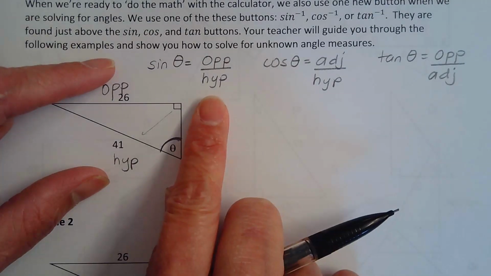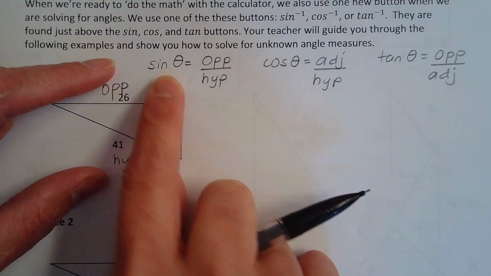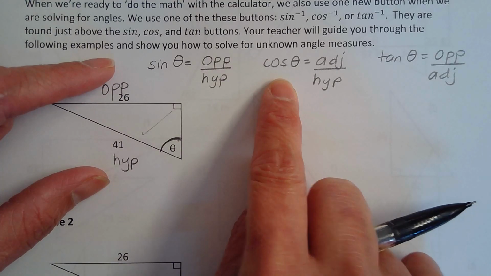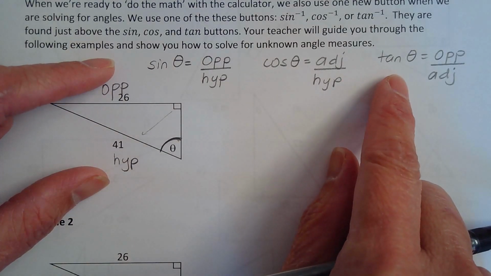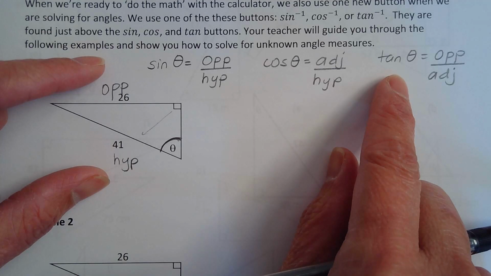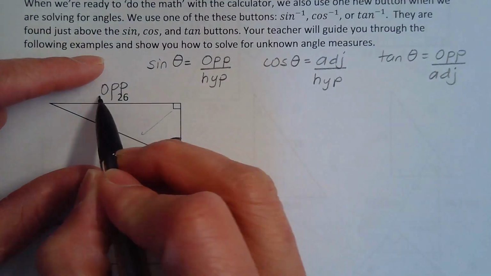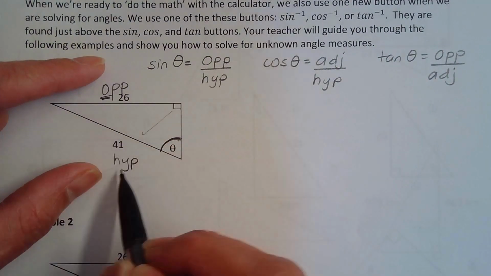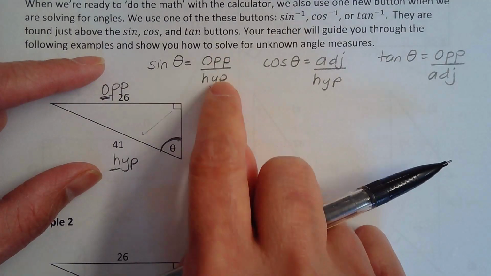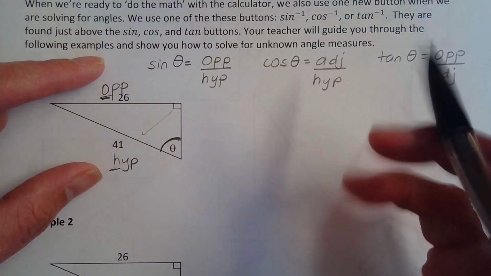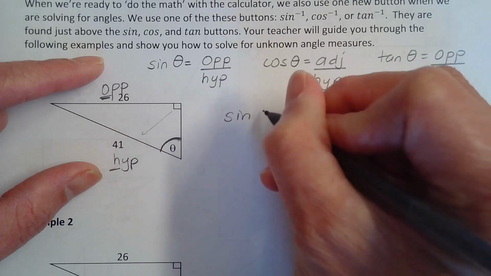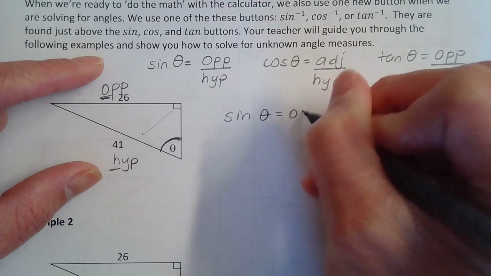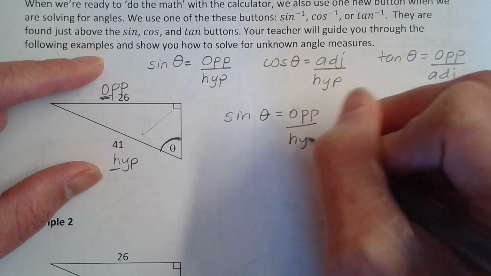Are we going to use sine? Are we going to use cosine? Or are we going to use the tangent? We're going to use the sine, right? Because the sine has the O, opposite, and hypotenuse. Opposite and hypotenuse. So sine theta equals opposite over hypotenuse.